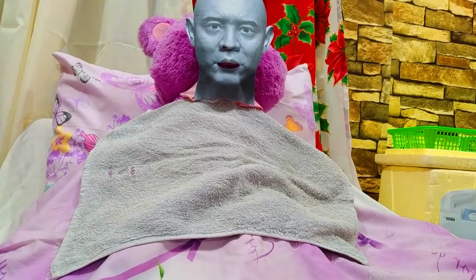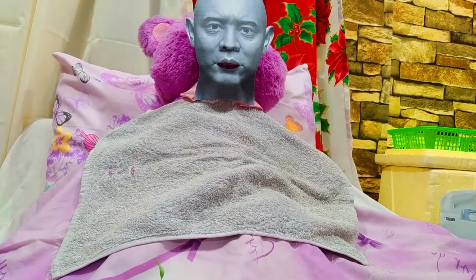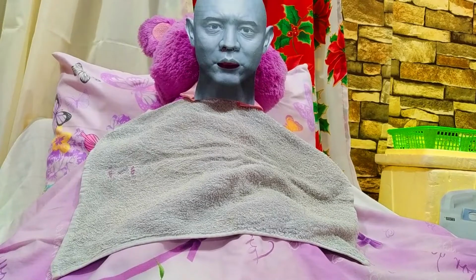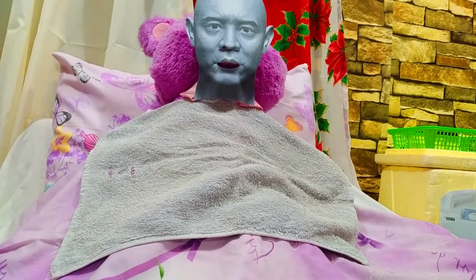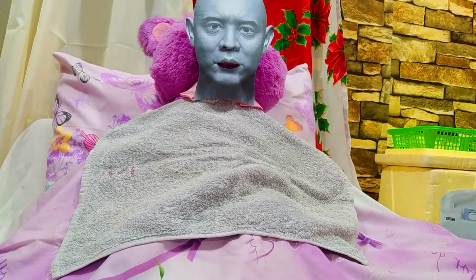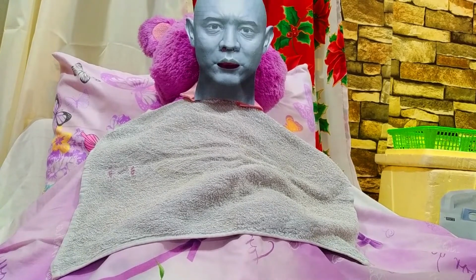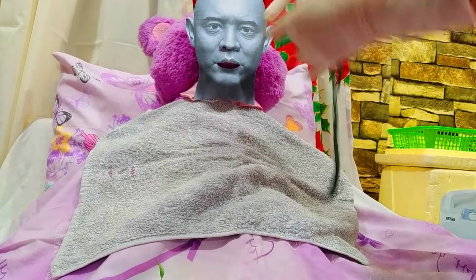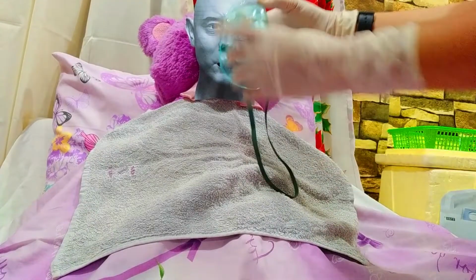Then we need to replace the oxygen delivery device using the non-dominant hand if appropriate and allow the patient to take several deep breaths.